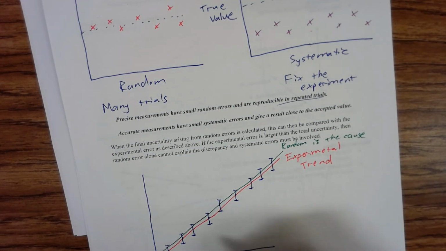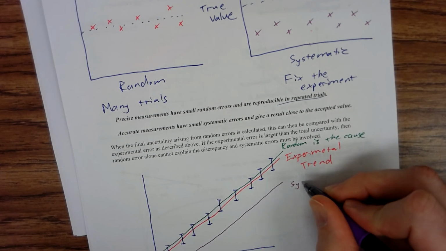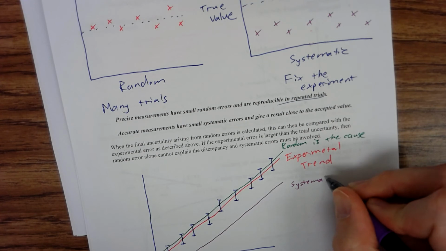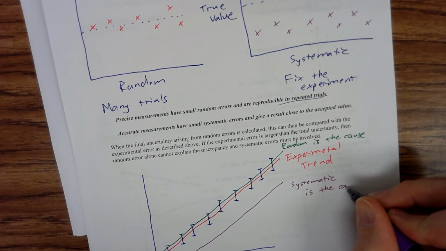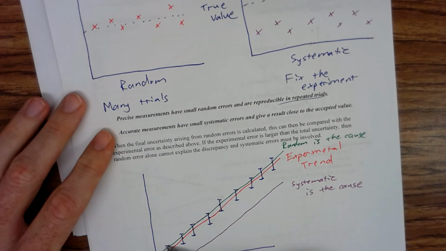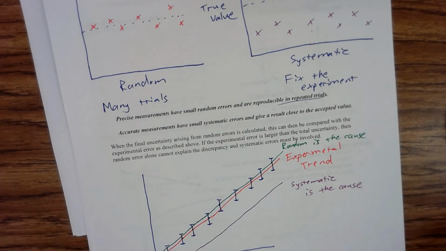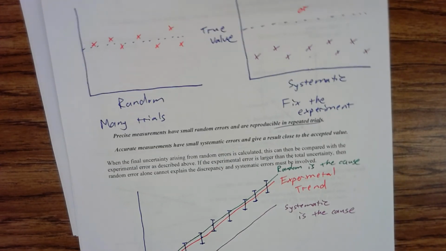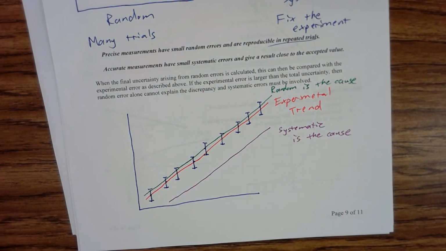But if it is all below, like that, then systematic error is the cause. So this is the ideal situation where you're trying to get to, and this is what you want your data to look like. That would be a perfect score on your IA. So that's what you're looking for. That'll be it for random and systematic error. I'll catch you again on graphical techniques.